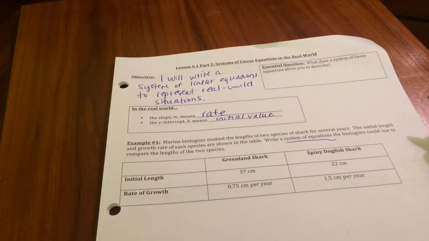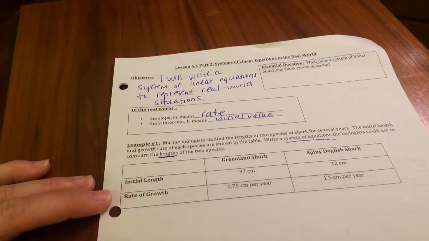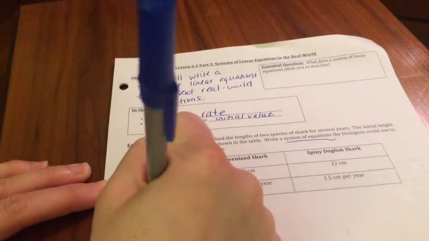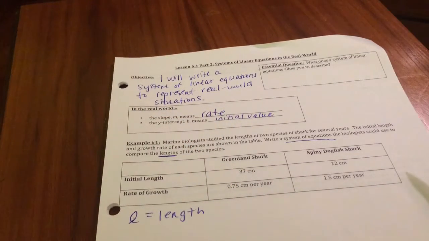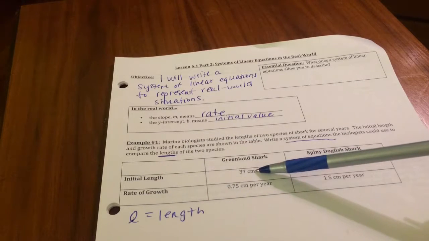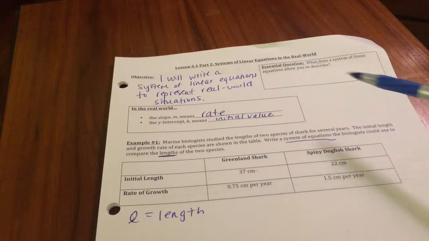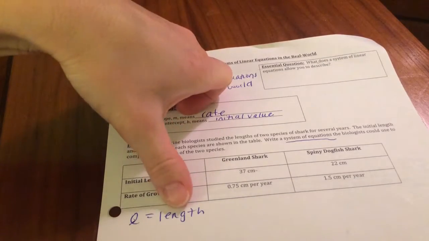Okay, well, first we have to figure out, what are we looking for here? What are we comparing? What are we setting the equation equal to? And here's the key word. They're asking us to compare lengths, which we could call L. L could be the length. The length in what? Is it meters? Is it inches? Well, we want to look at our chart here. The initial length, the length is in centimeters. It actually tells us that in our chart. So we want to write equations comparing the lengths in centimeters.